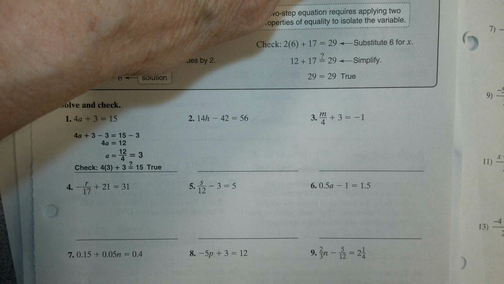How do I get rid of it? Negative 9. Negative 9 cancels out. X is equal to what? And then that's negative 3. Very good. And is that answer up there? Yes. Oh, we're doing okay actually.